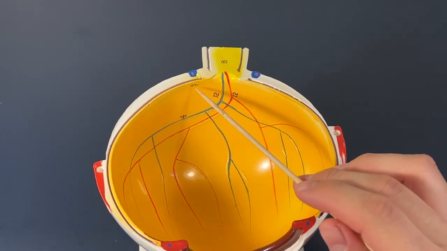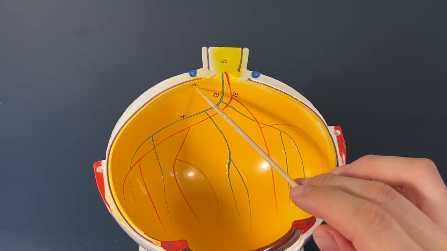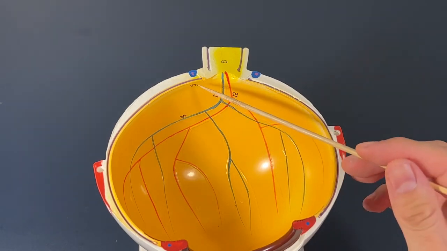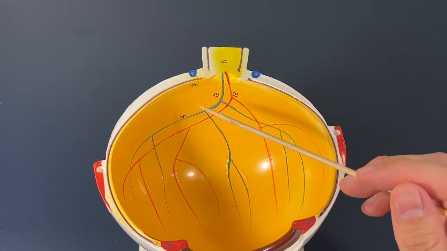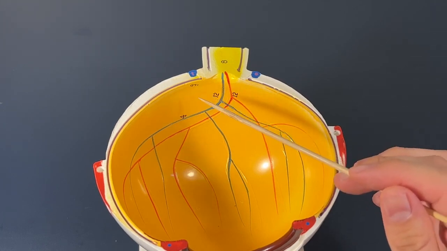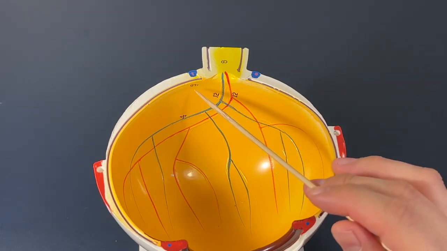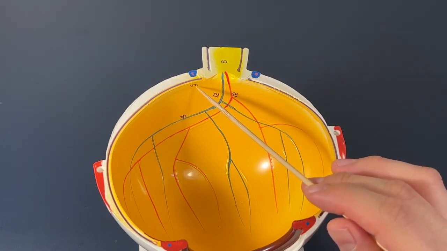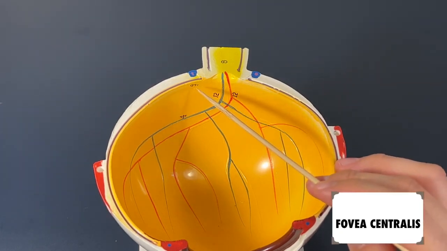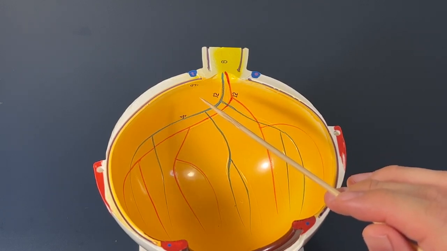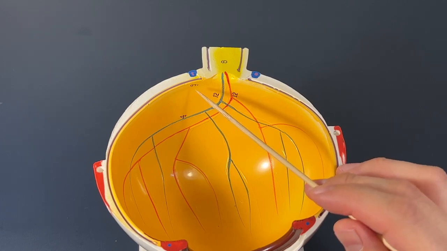Right off to the side, number 9, this is your macula lutea, which is a place in the retina that has a very sharp vision. It is not shown here, but you should know that there should be a point right in the middle of the macula lutea, and we call that point right in the middle fovea centralis. Fovea centralis is responsible for having the most number of photoreceptors.